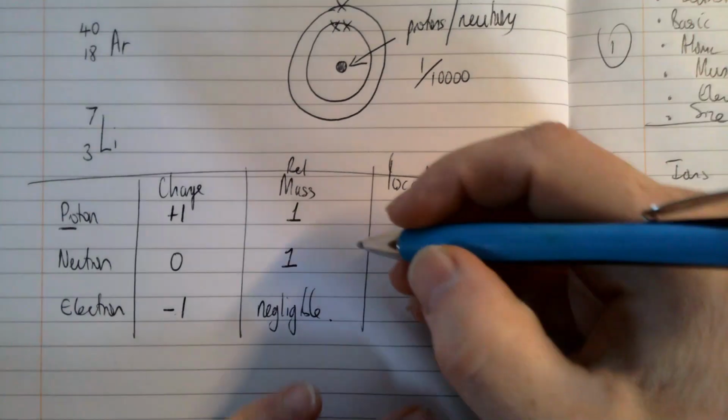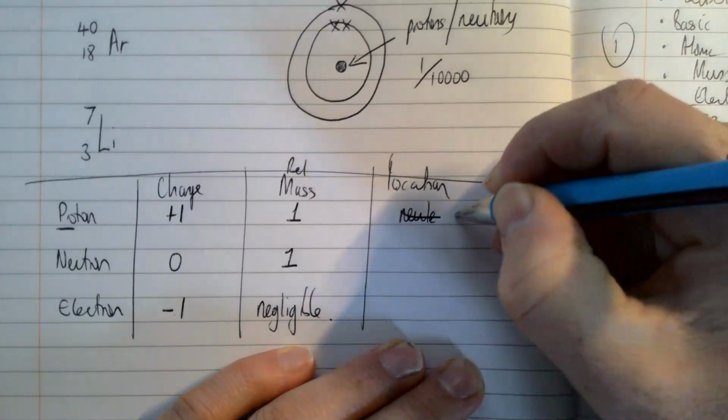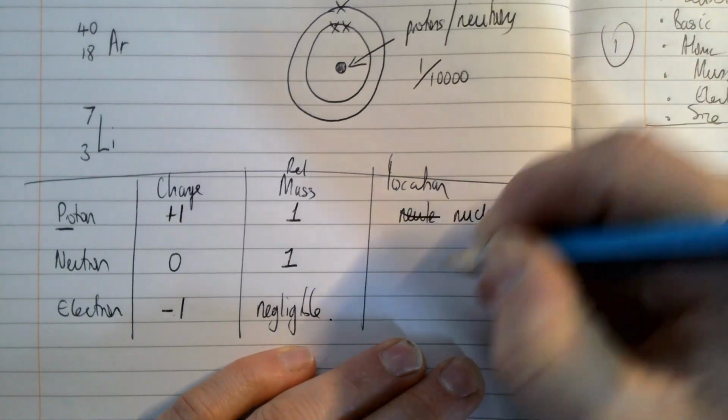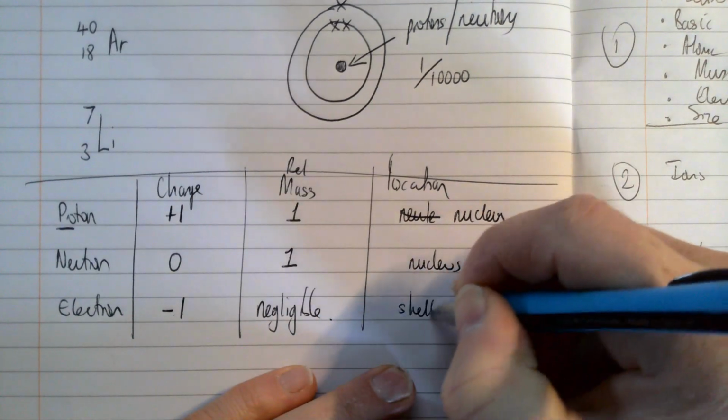The location of protons and neutrons, as I've already said, is in the nucleus. Nucleus, nucleus, and the electrons are in shells. Okay.